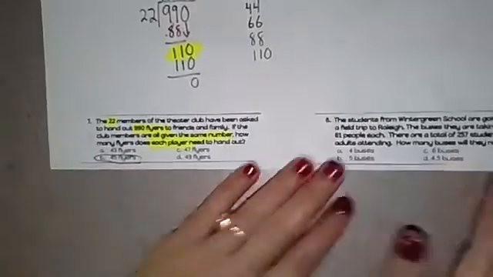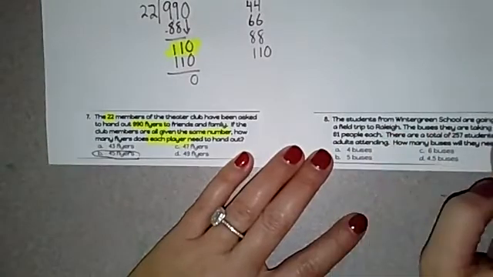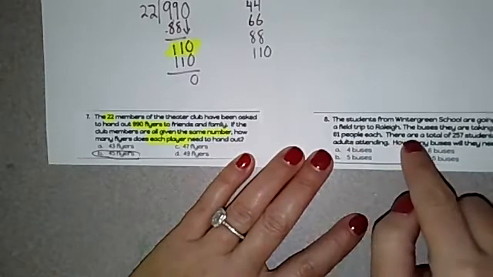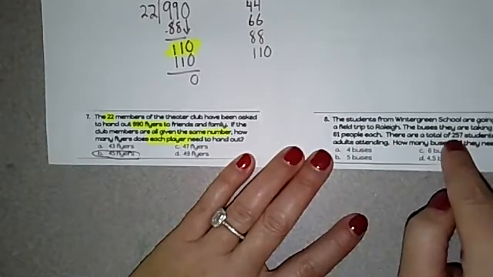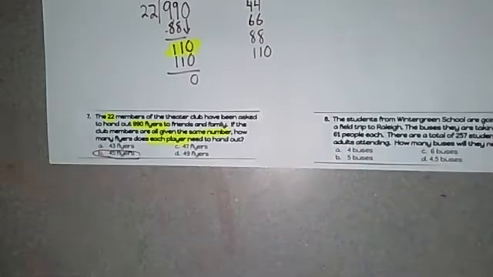We've got the students from Wintergreen School going on a field trip to Raleigh. The buses they are taking hold 61 people each. There are a total of 257 students and adults attending. How many buses will they need?